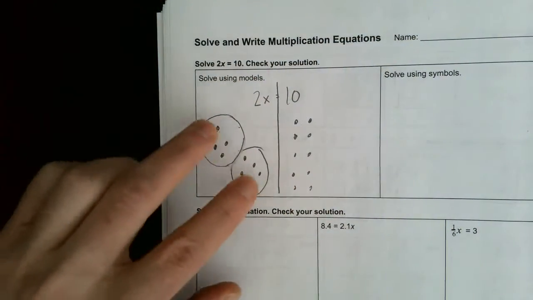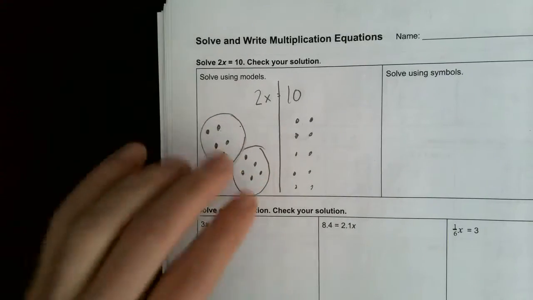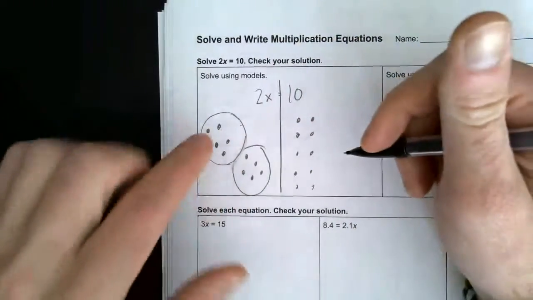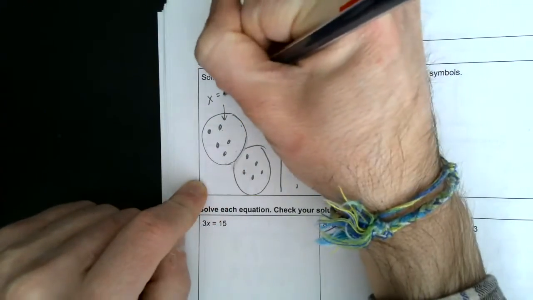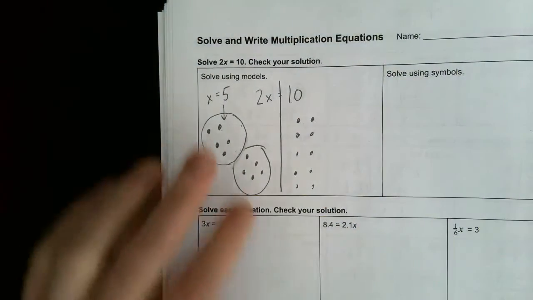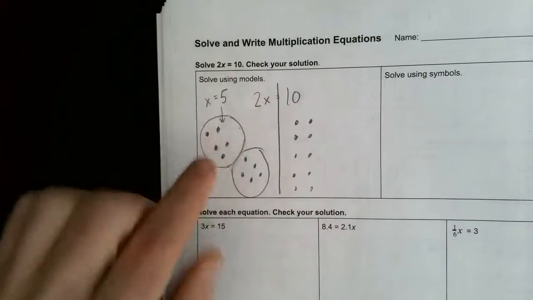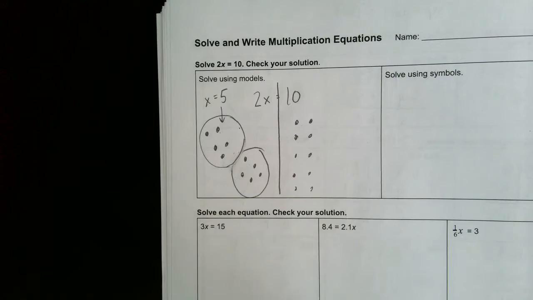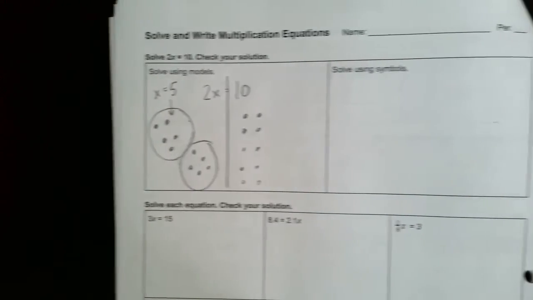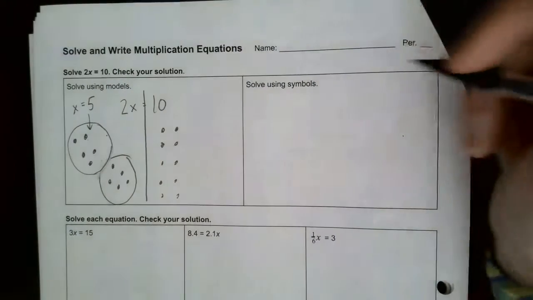All right. So two groups, x would be 5 in this case because x is the number in each group. So x equals 5. Both sides are the same. That's 10, that's 10. This is just asking us if you had two groups, how much would be in each group.